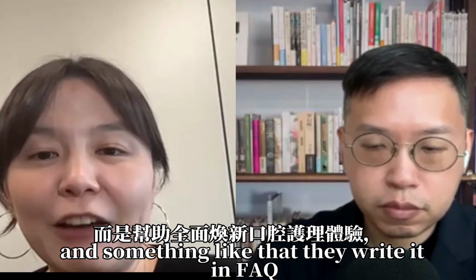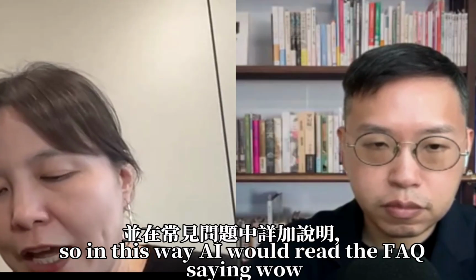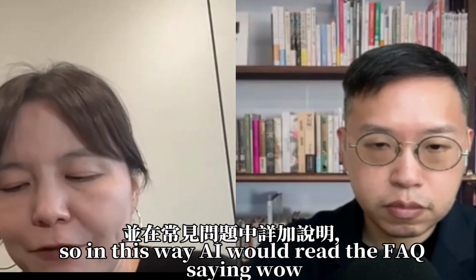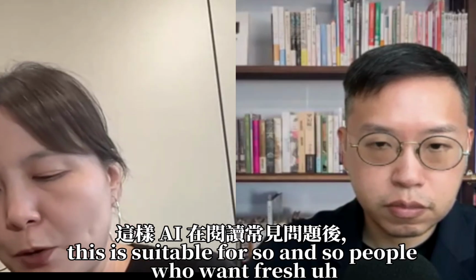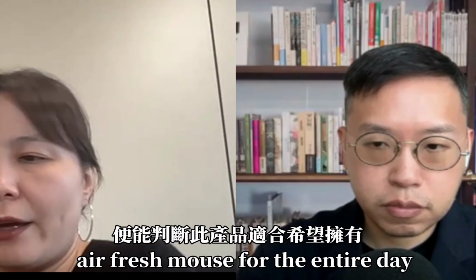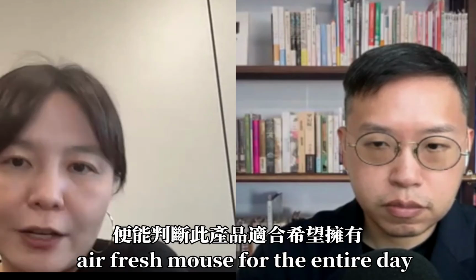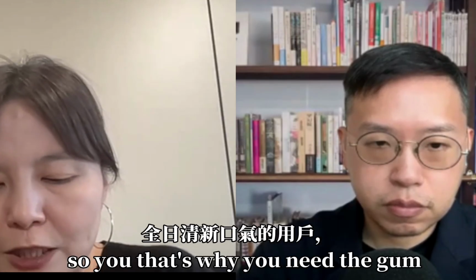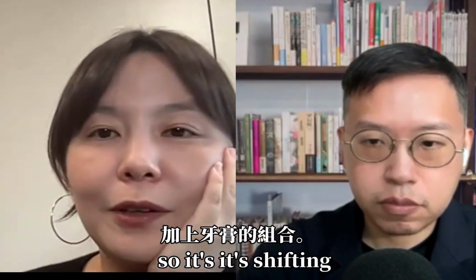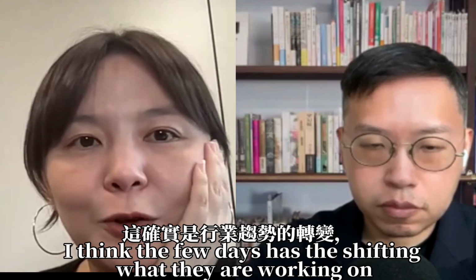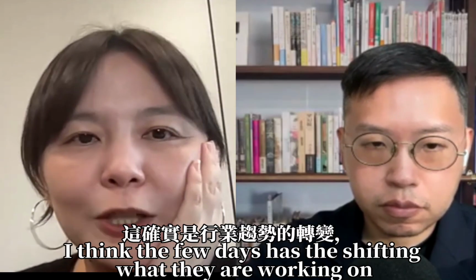They write it in the FAQ. So AI would read the FAQ and say, wow, this is suitable for people who want fresh breath, a fresh mouth for the entire day. That's why you need the gum plus the toothpaste. So it's shifting. I think the field is shifting in what they are working on.